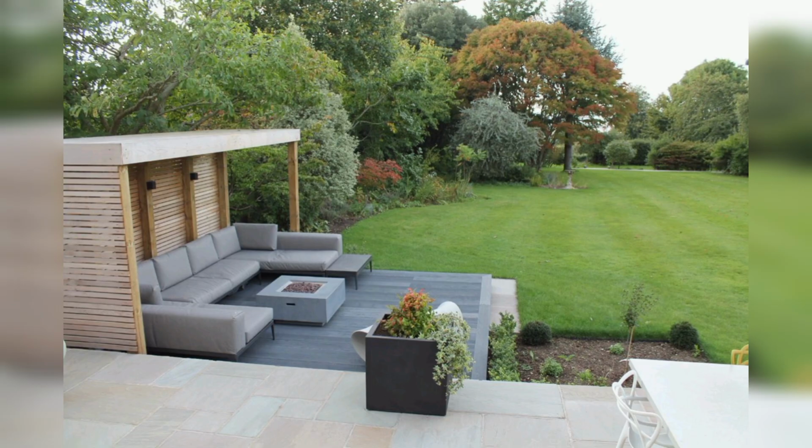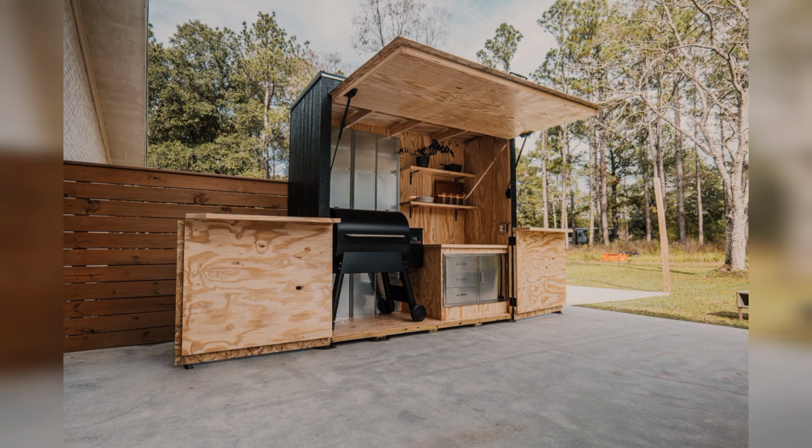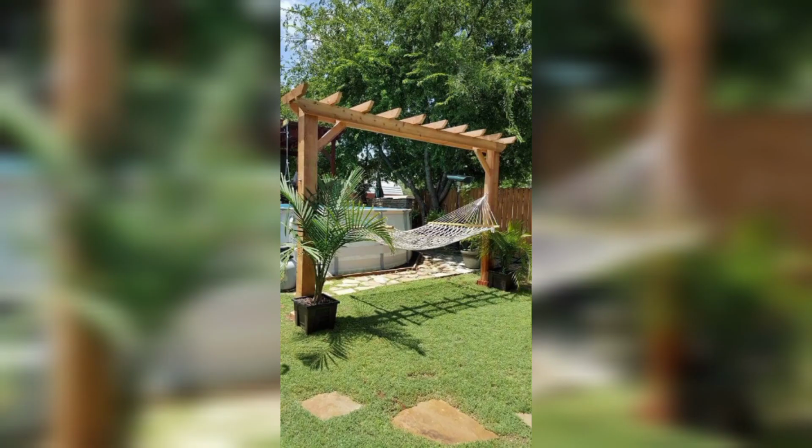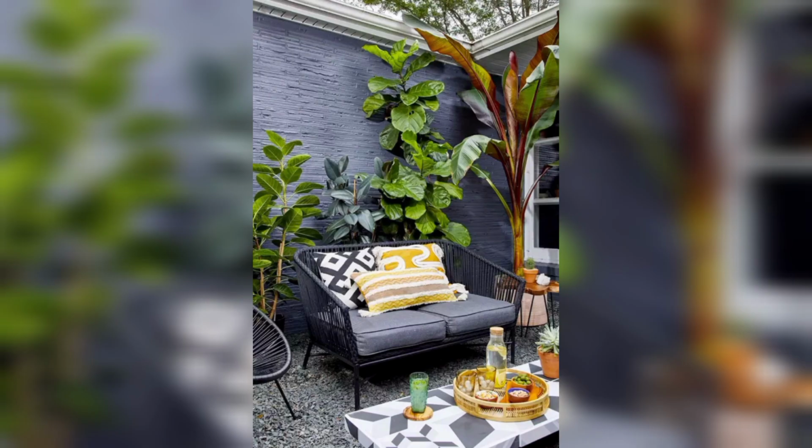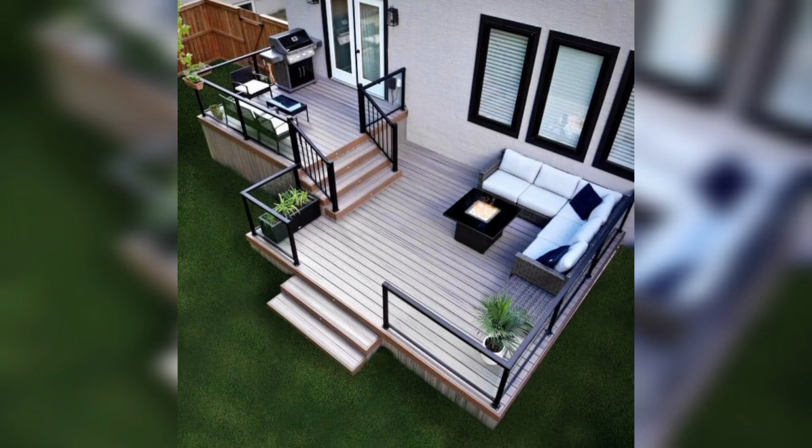Outdoor lighting. Extend the use of your patio into the evening by incorporating stylish outdoor lighting.